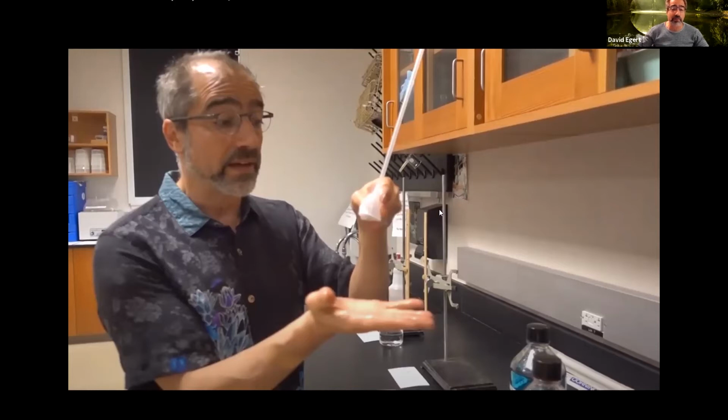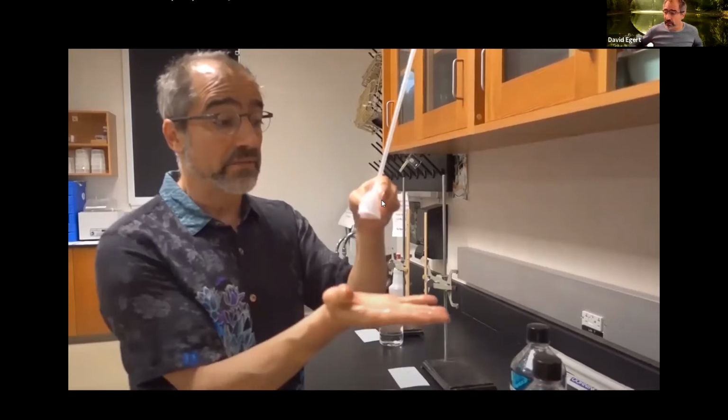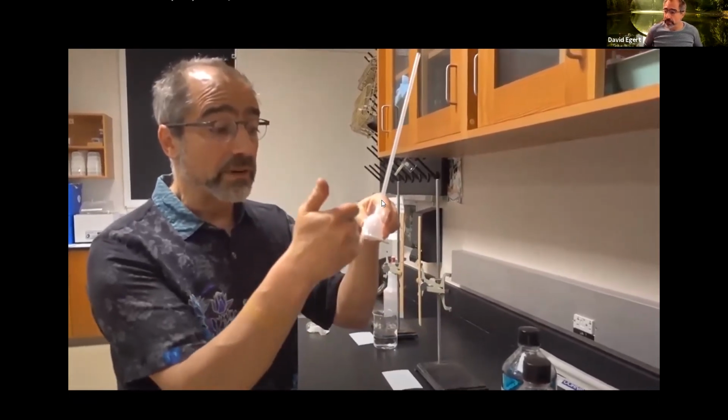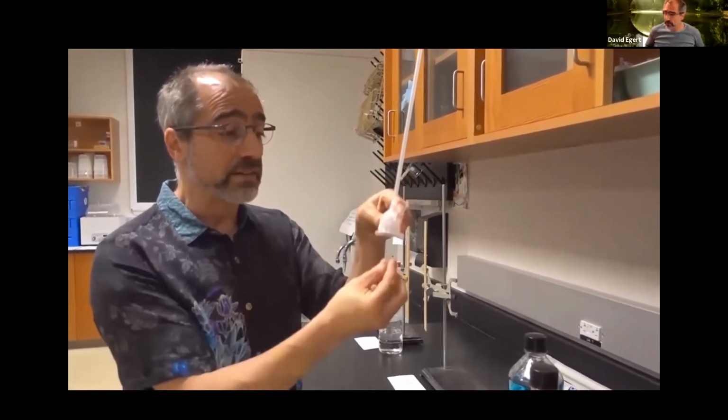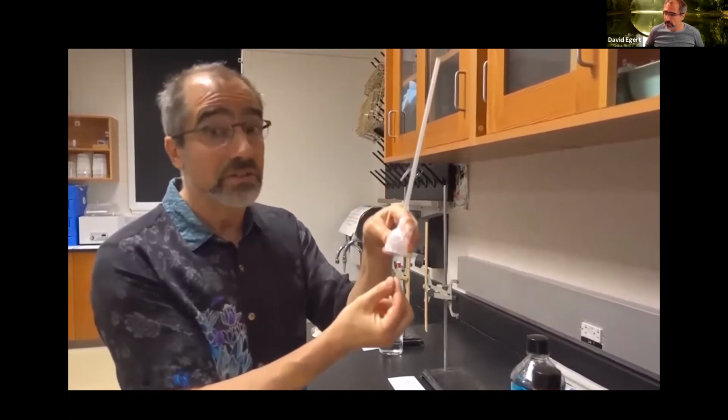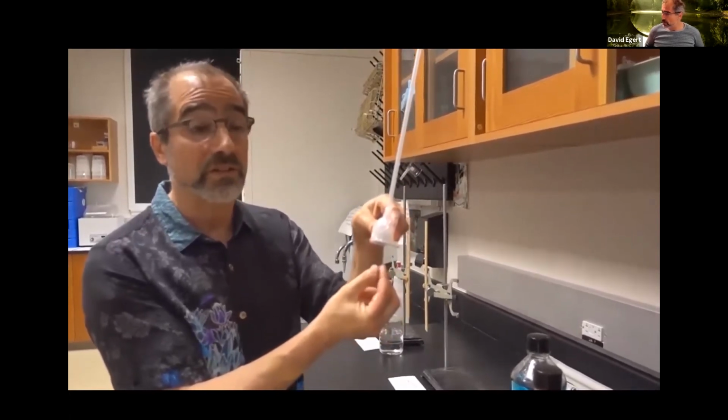So don't think of the dye as something that's part of the experiment other than to make it pretty like this. Okay. A gradient, an osmotic gradient, right? We're going to have a concentration of sucrose on one side, a different concentration, in fact, zero concentration, distilled water, on the other.